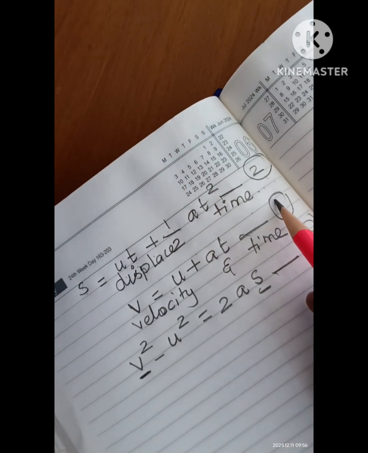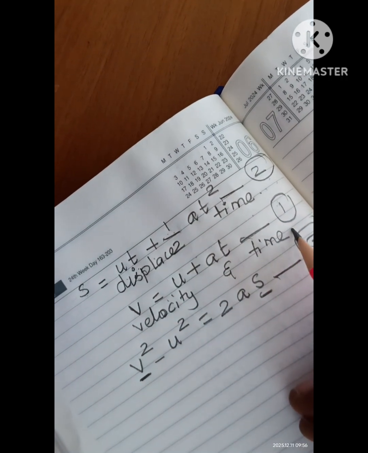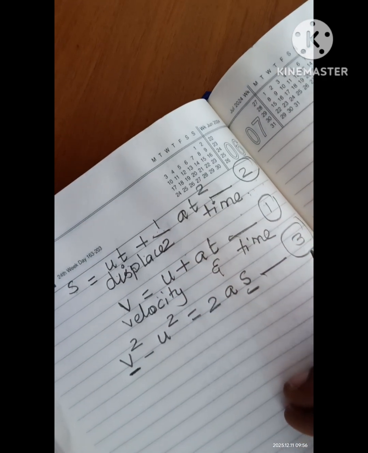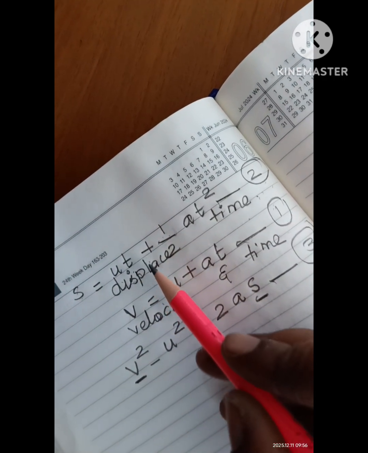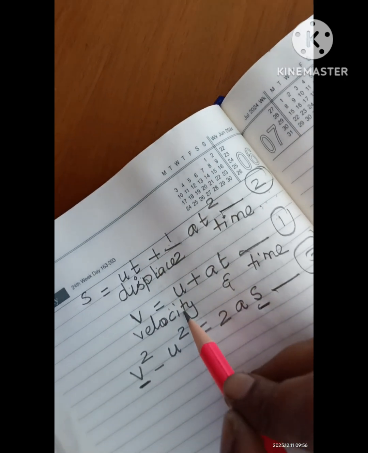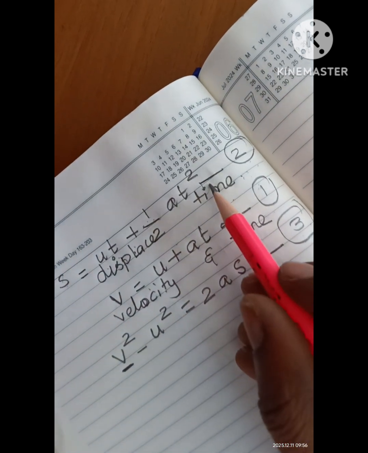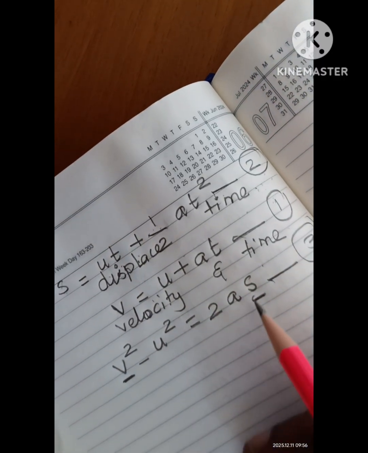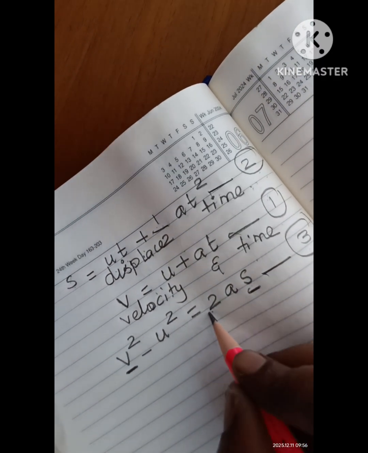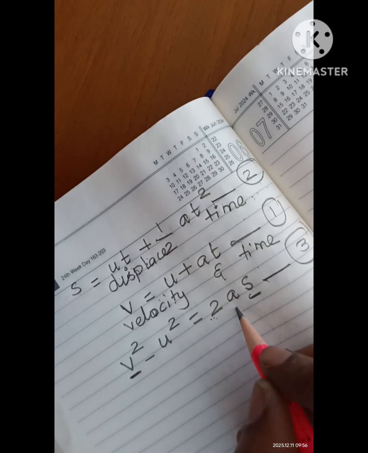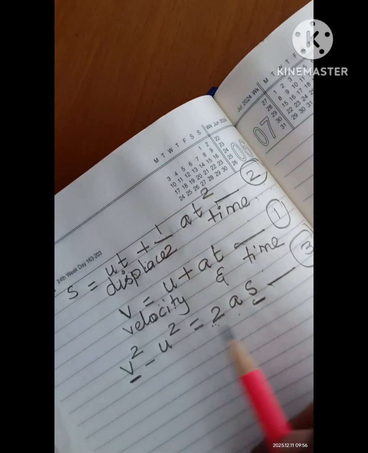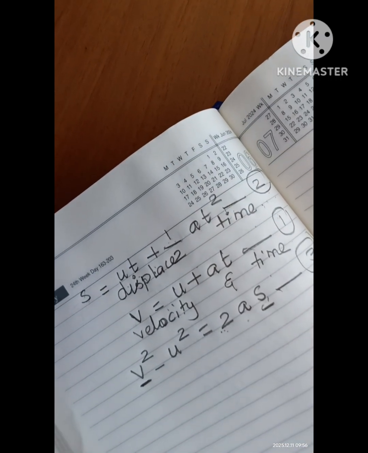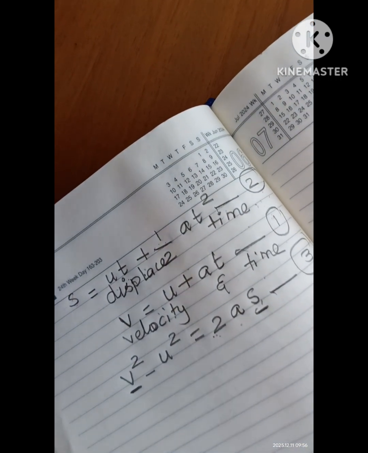Okay, first one gives velocity and time. Second equation gives displacement and time. And the third one gives the relationship between displacement and velocity. Here, why don't we mention the word time? Just see this equation. Is there any t? No. That's why this third equation gives the relationship between velocity and displacement. Okay. Just pause the video and recall all the three equations of motion.